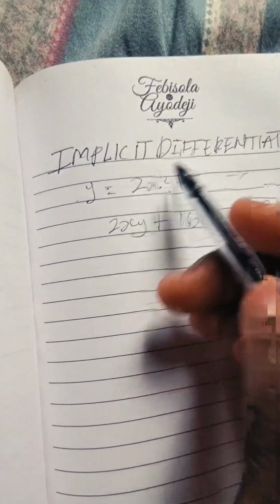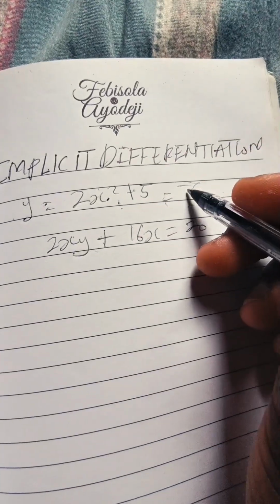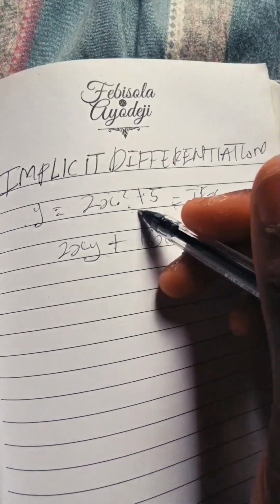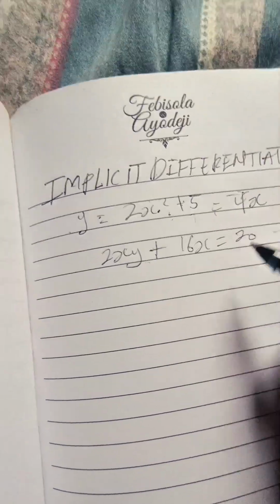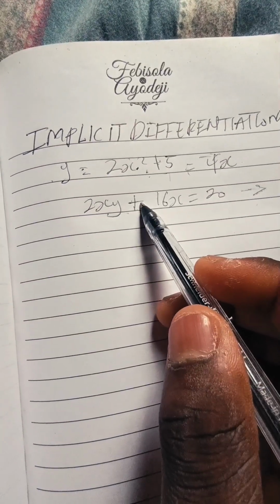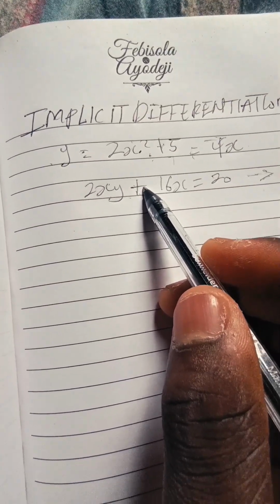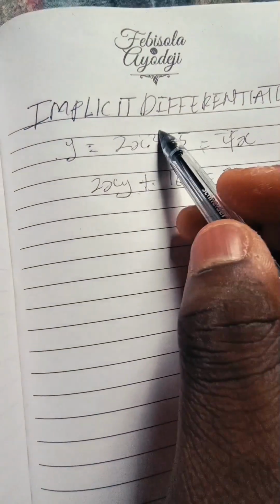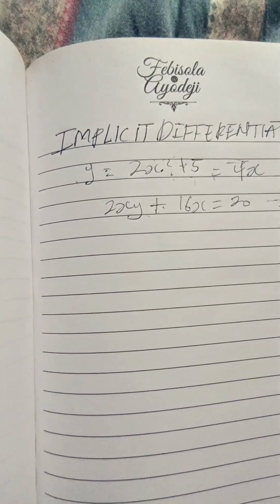When you differentiate this first function, we'll have exactly 4x, since the derivative of any constant is 0. So do you understand? But for this, we use a different type of differentiation. It's still the same process, but how we go about it differs from how we go about this. So let's jump straight into it.